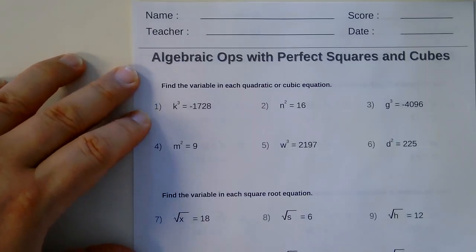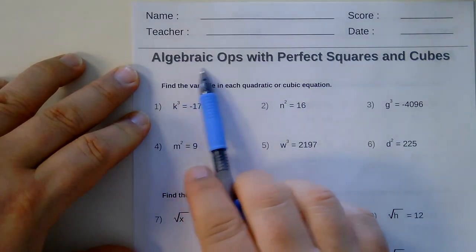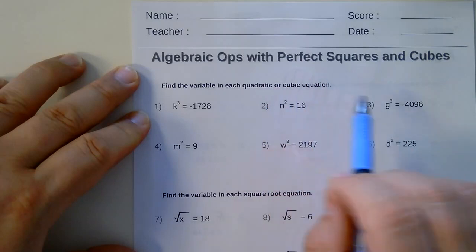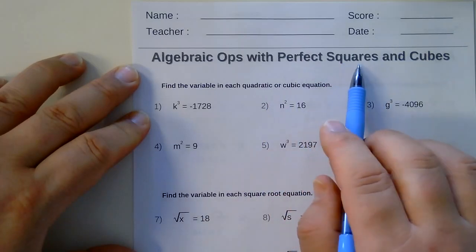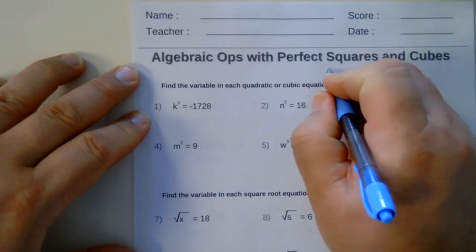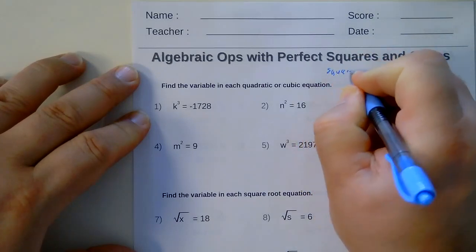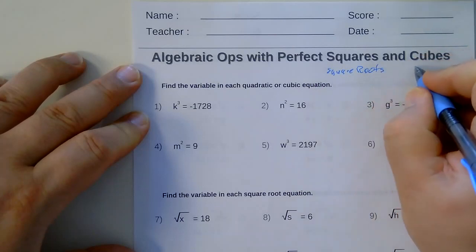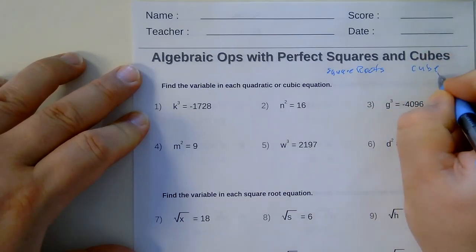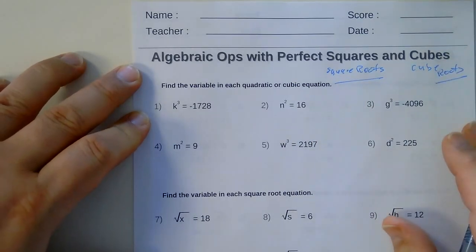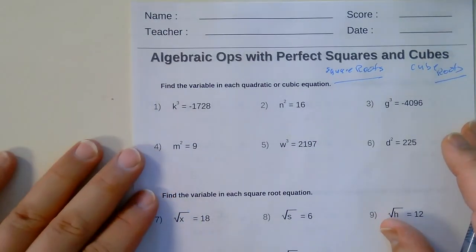Okay, good afternoon. This next worksheet we're going to be going over is called Algebraic Operations with Perfect Squares and Cubes. So we're not only going to do the squaring part, we're also going to be square rooting and cube rooting. So if you want to write that in as well. So we're going to be doing square roots and cube roots, just like we went over in the lesson on the video from the board.